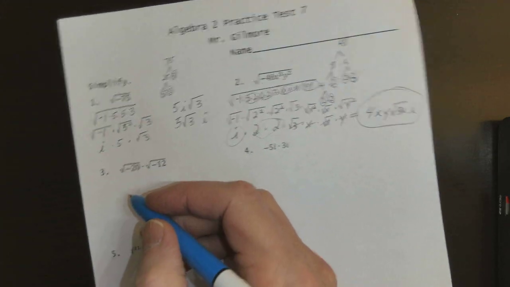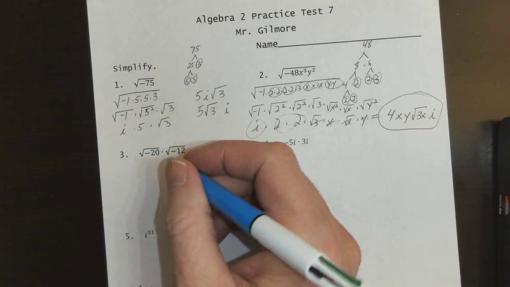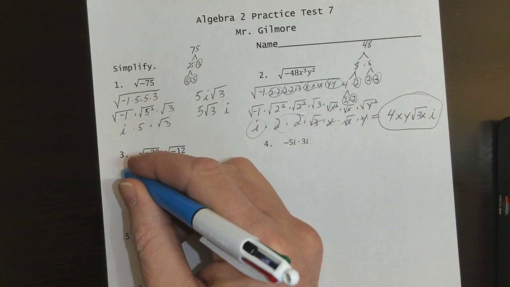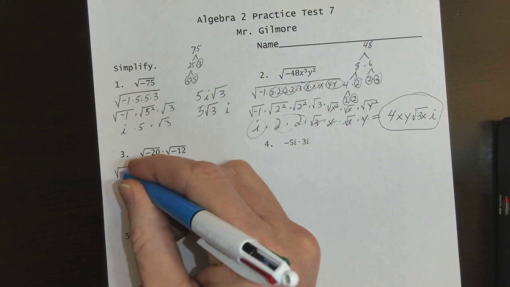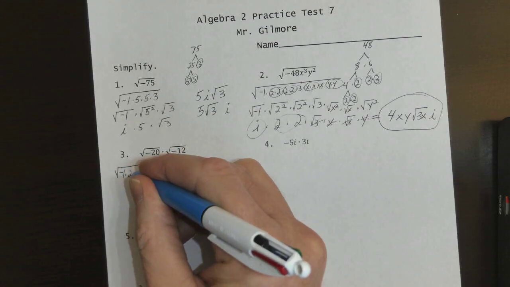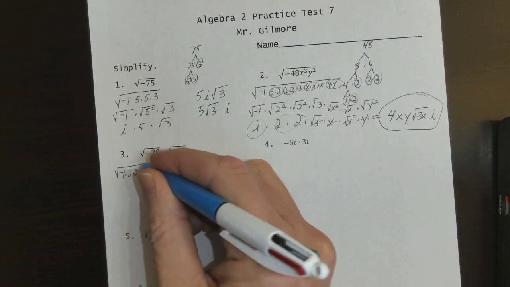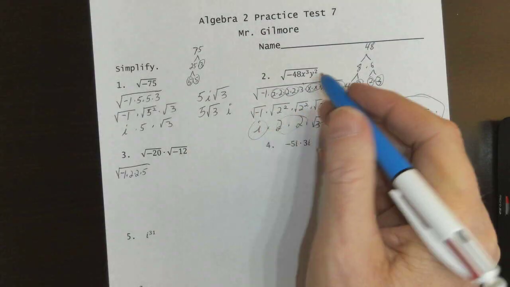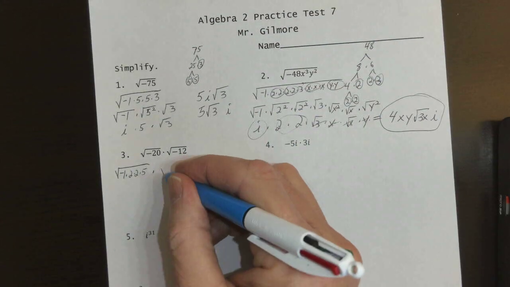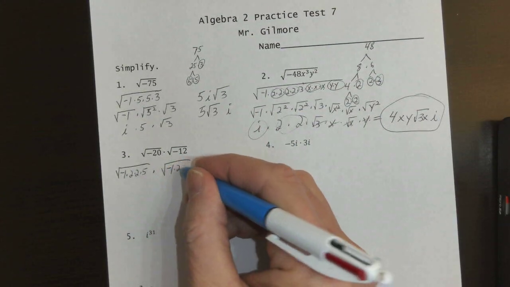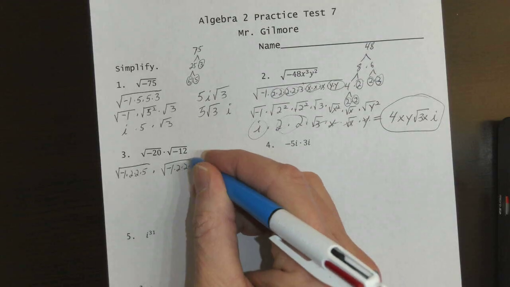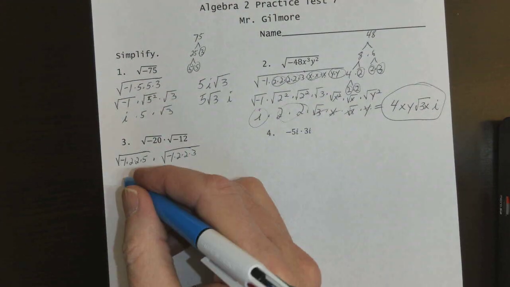All right, number 3, square root of negative 20 times square root of negative 12. I'm going to go negative 1 times 2 times 2 times 5 for negative 20. I'm just not drawing the tree now. 12, negative 1 times 2 times 2 times 3. So what do we got here?